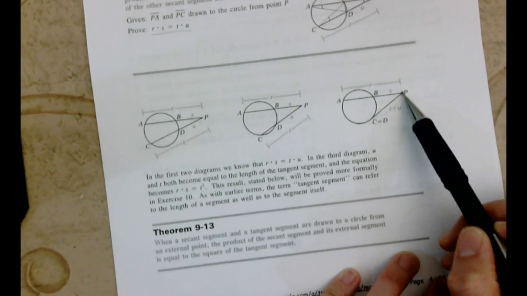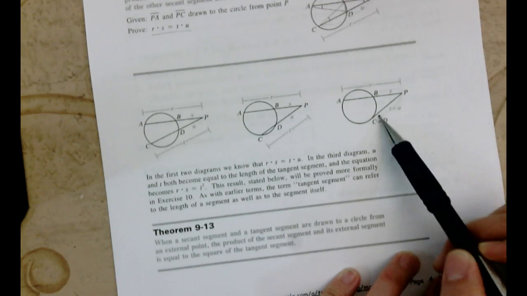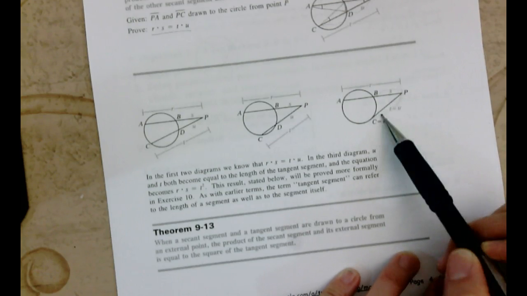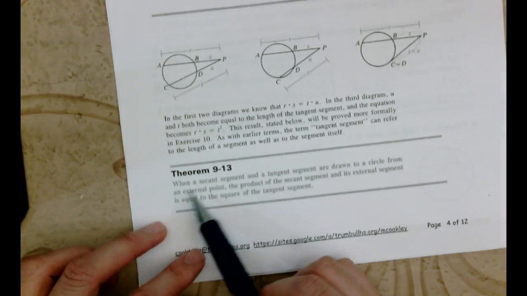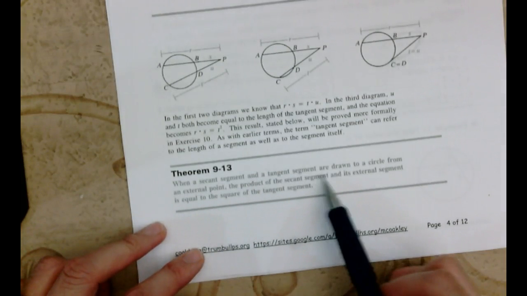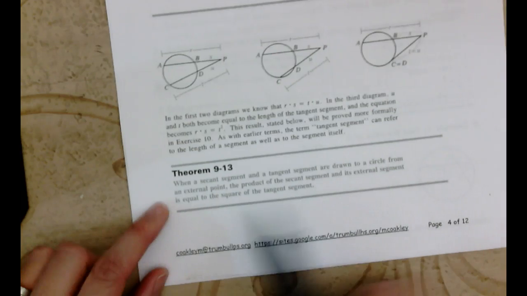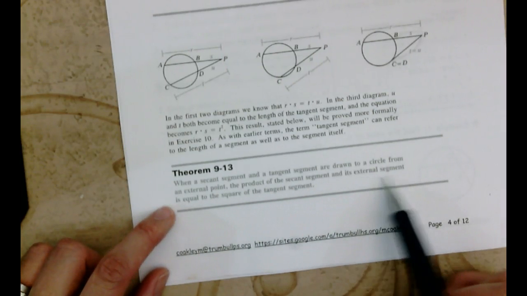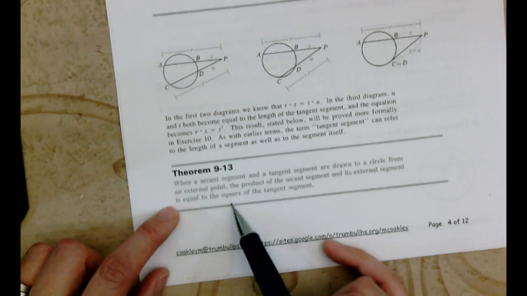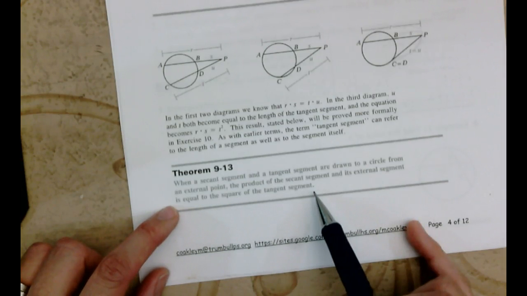So RS is PC squared, or T or U squared. So theorem 9.13 says, when a secant segment and a tangent segment are drawn to a circle from an external point, the product of the secant segment and its external segment is equal to the square of the tangent segment.